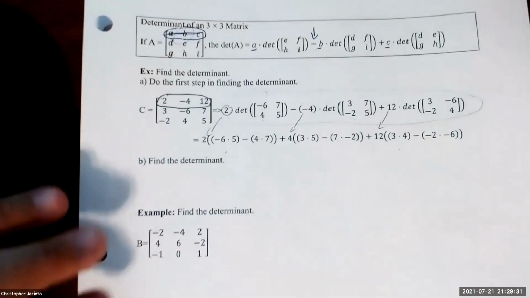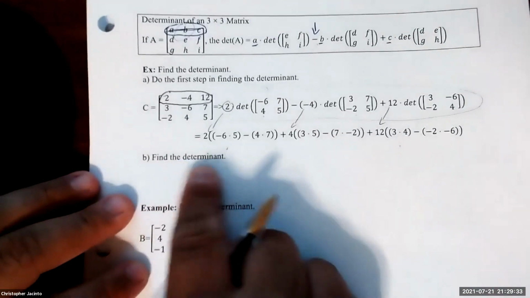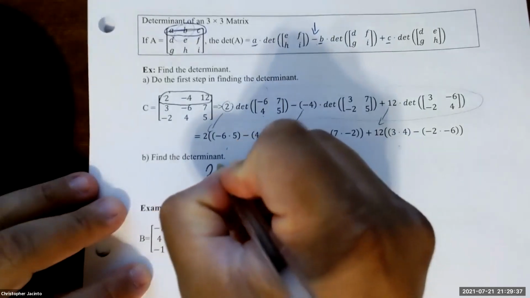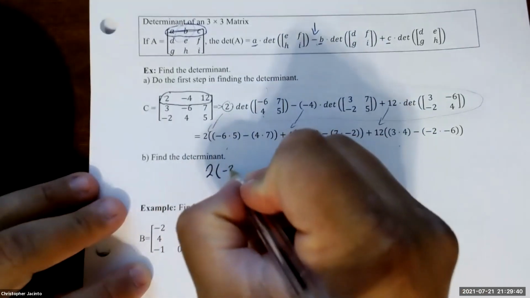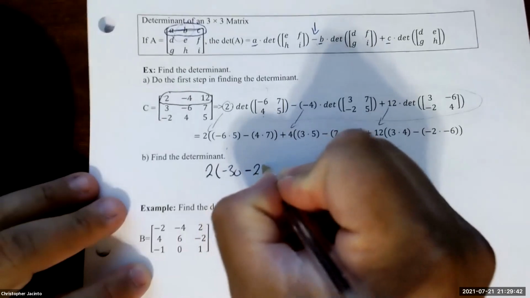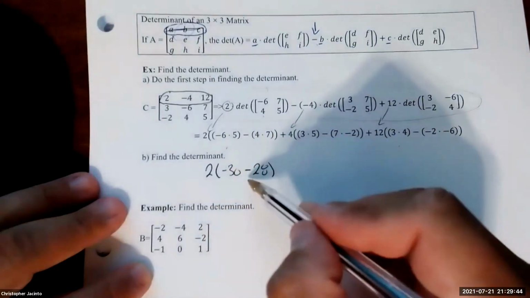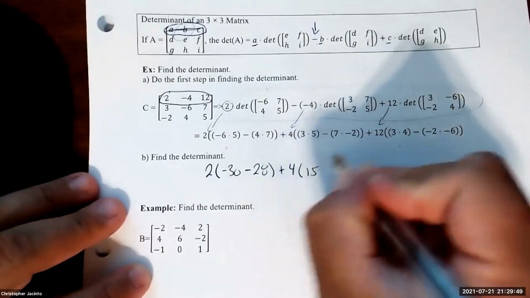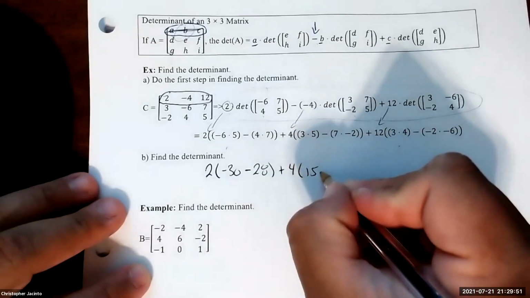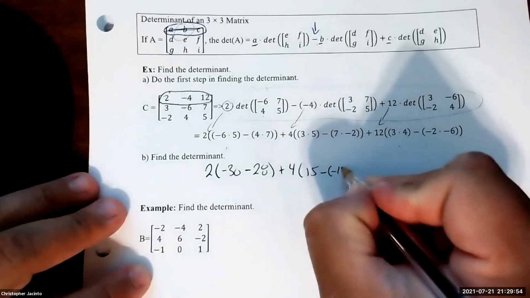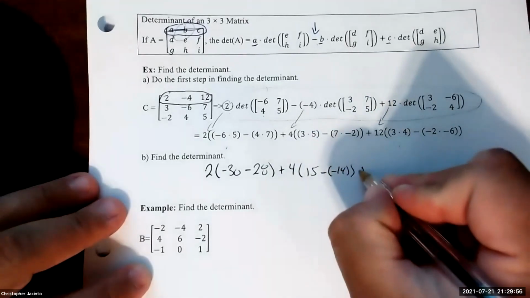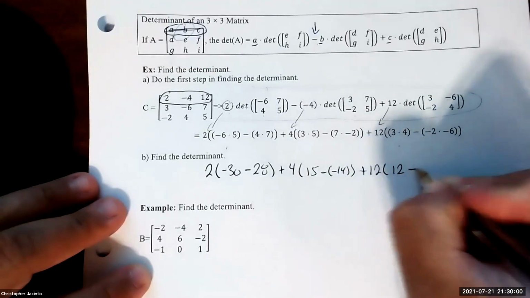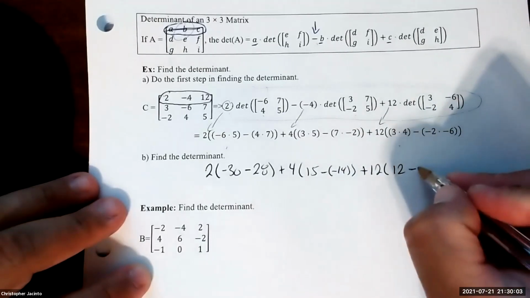Okay. All right, so now that we set it up, now let's find the determinant of each one. So we're just going to slowly simplify this, right? So it's going to be 2 times something. So this is going to be negative 30 minus 28, just from here, plus 4 times, this is 15, minus a negative 14, plus 12 times, this is 12, minus, this is going to be positive, so positive 12.